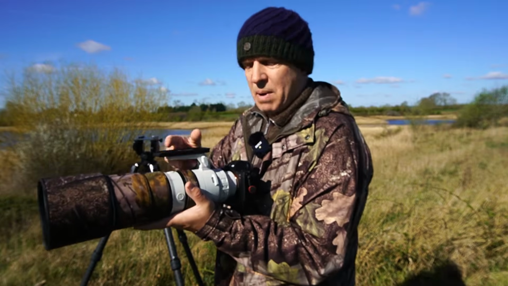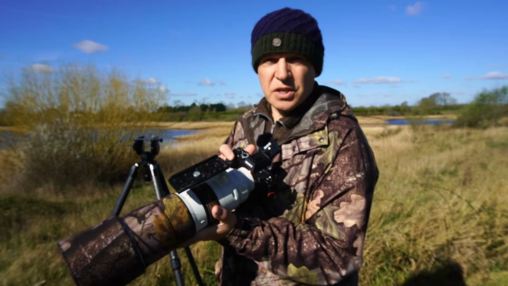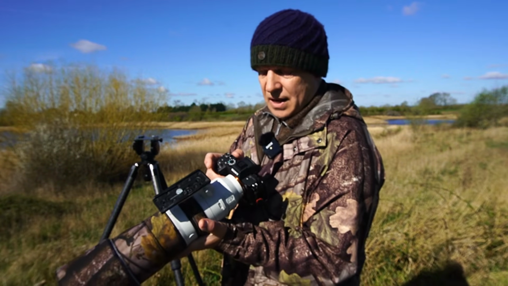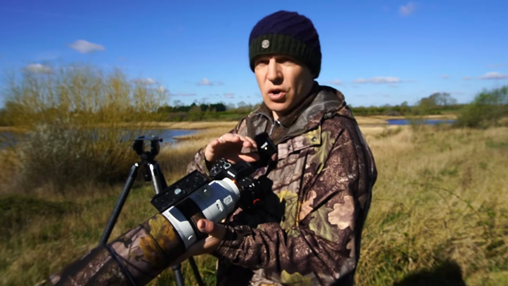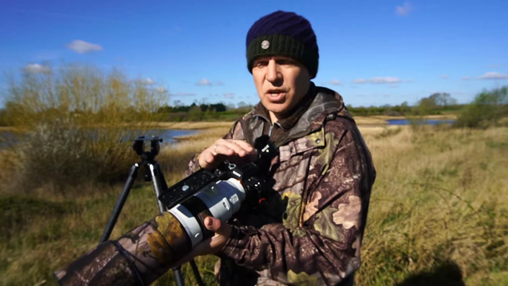So in essence, what back button focus does is remove the function of focusing from your shutter button and change it to a button on the back which you can allocate. Most cameras now have customizable buttons, so you can switch them about and make them do whatever you want to a certain extent.